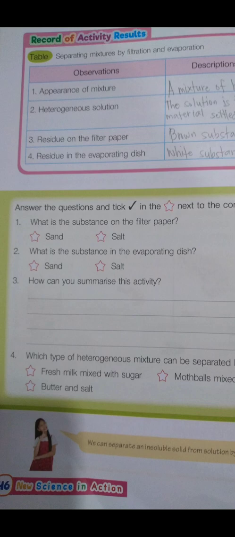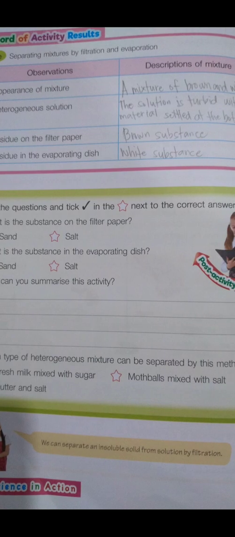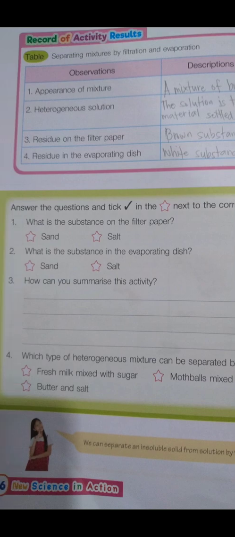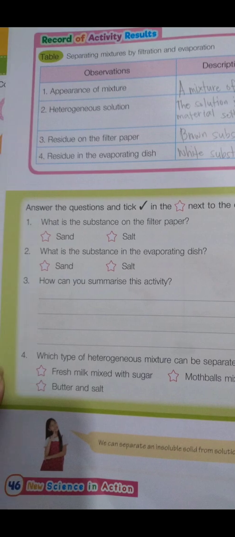Answer the questions and tick the star next to the correct answer. Question number one, what is the substance on the filter paper? Is it sand or salt? Please watch the video to answer this question. Number two, what is the substance in the evaporating dish? Is it sand or salt? Number three, how can you summarize this activity?